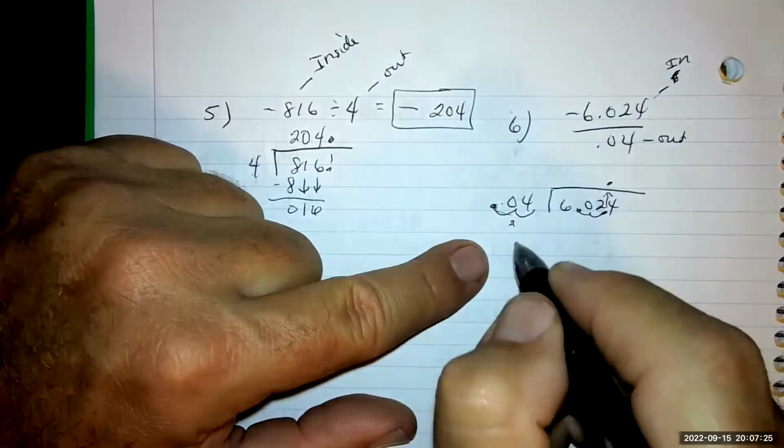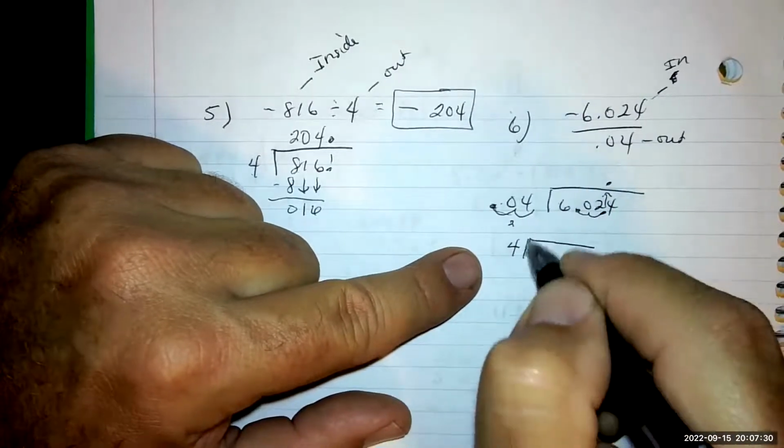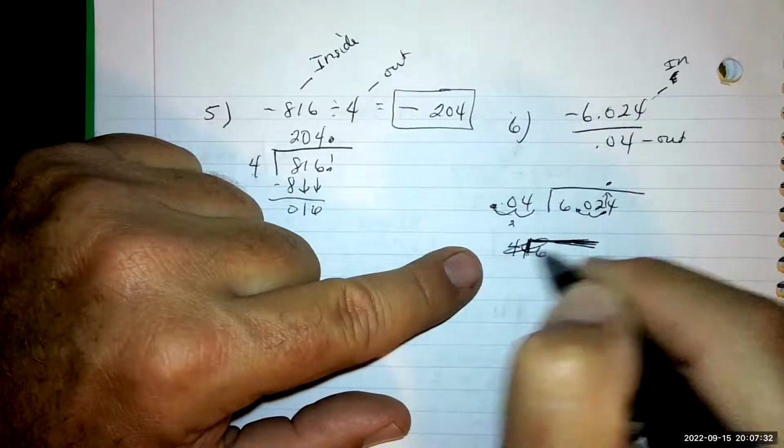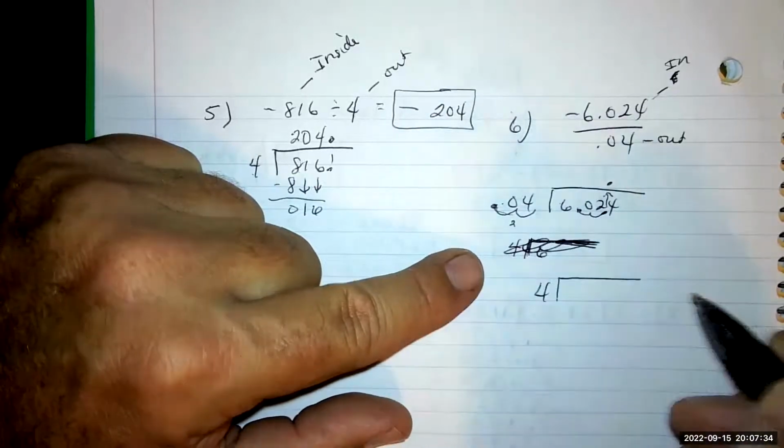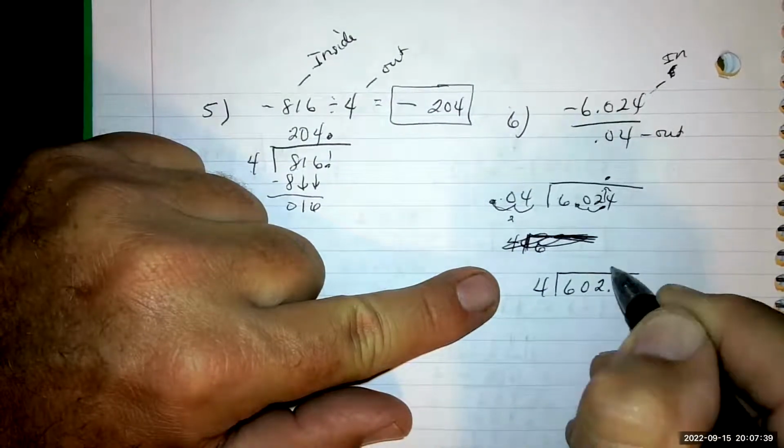All right, so I'm going to rewrite it so you can see it. That's a 4. Boy, my division sign looks horrible, doesn't it? That's what happens. Let's redo this one. It just looks terrible. There we go. Looks beautiful now. So it's 602.4. So there's my decimal.